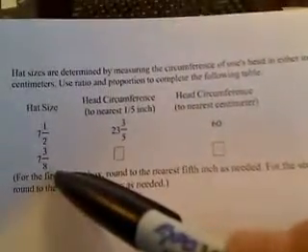Hat sizes are determined by the circumference of one's head in either inches or centimeters, and they want us to find both the inches and the centimeters if your hat size is a 7 3/8. They give us the information for the 7 1/2. So what we're going to do is use this information that's given to us to create a proportion to find this information that we're trying to find here.